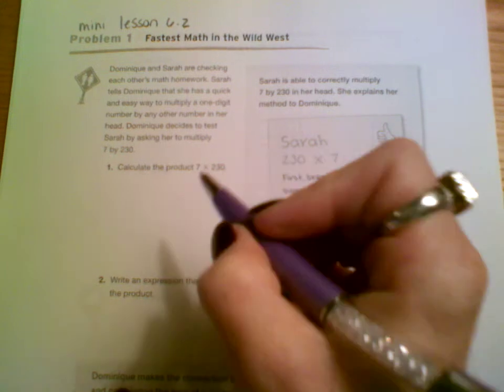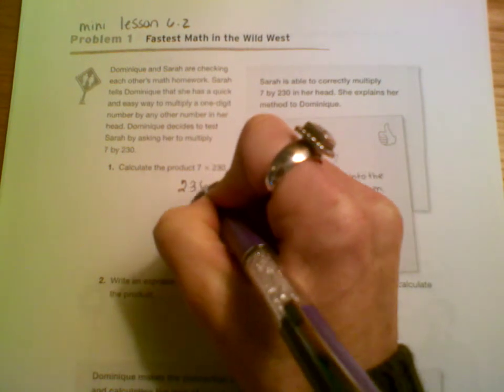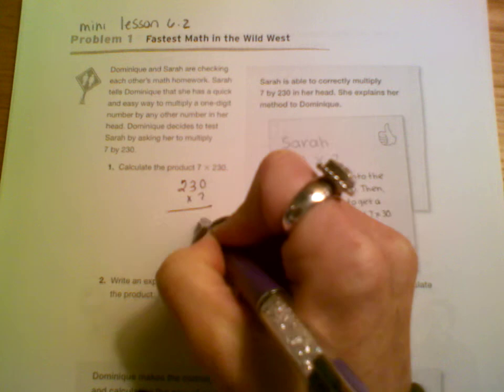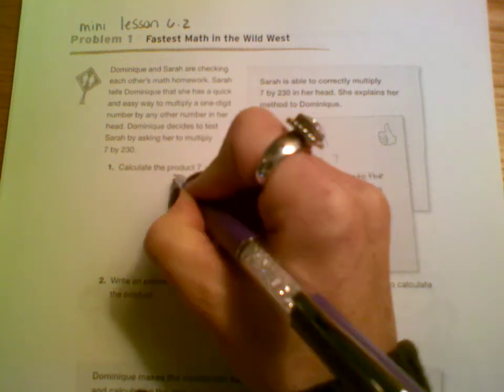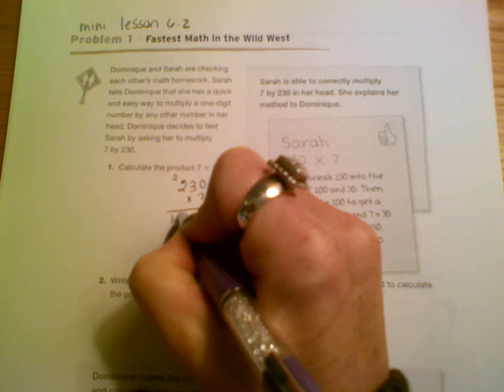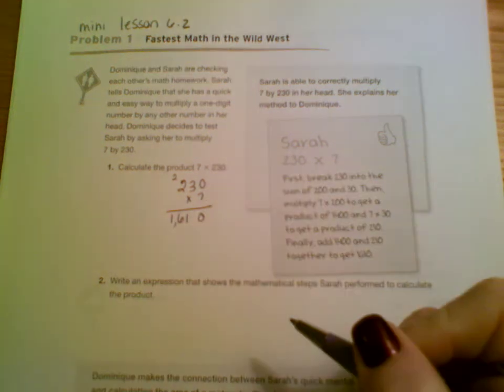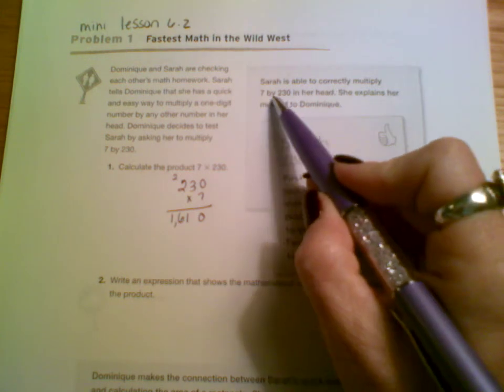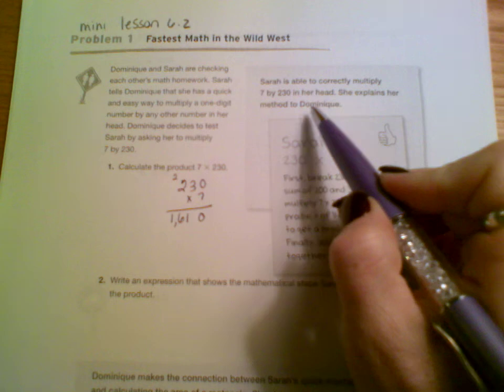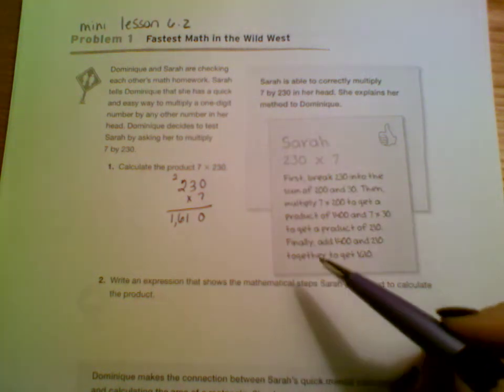So calculate the product. So I'm going to do this over here. 7 times 0 is 0. 7 times 3 is 21. 7 times 2 is 14, plus 2 is 16, so 1,610. Sarah is able to correctly multiply 7 by 230 in her head. She explains her method to Dominique.